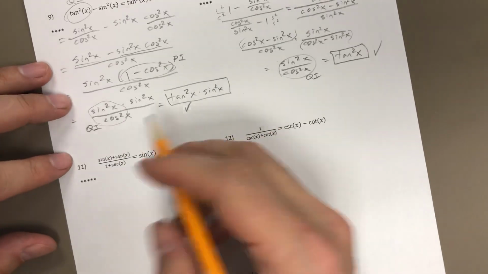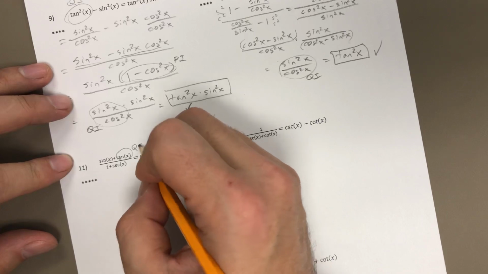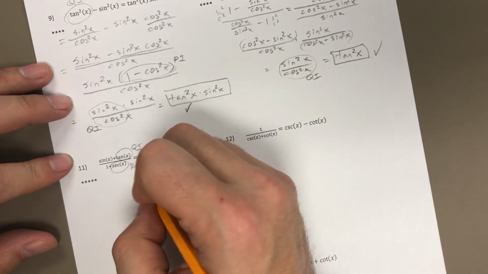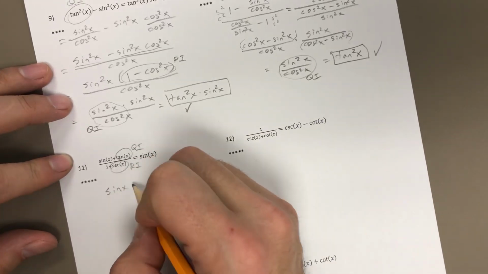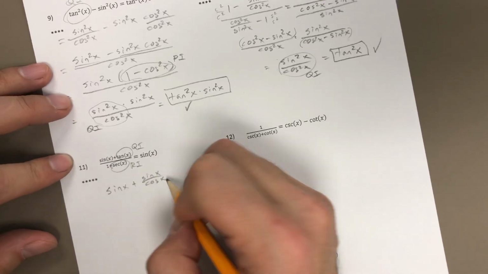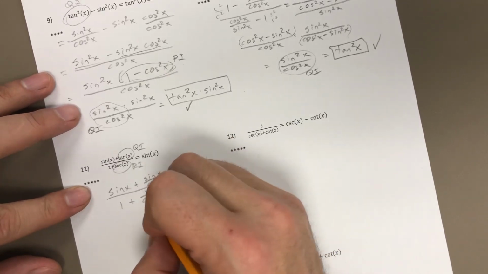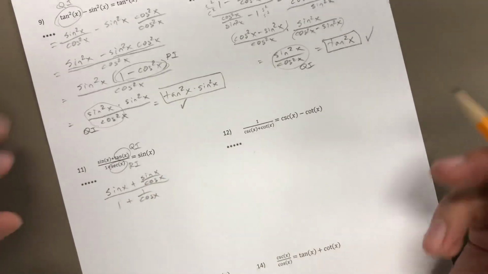Okay, so tangent, that's a quotient identity, secant, reciprocal identity. So this turns into sine of x plus, and tangent is sine of x over cosine of x. And then 1 plus, and then secant is 1 over cosine of x. Oh yeah, we totally did this one in class.